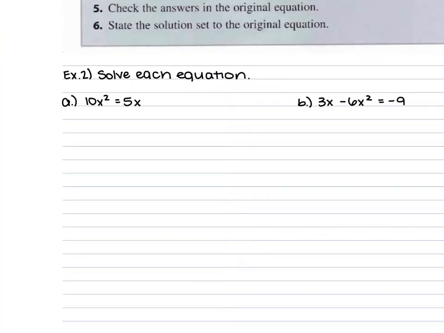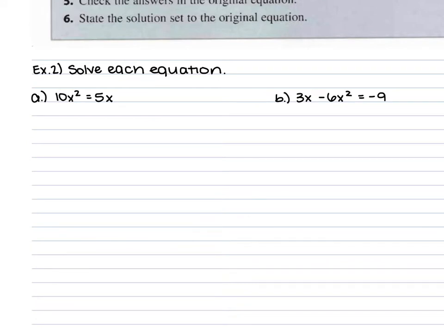If we look at example A, we have 10x squared is equal to 5x. If I move this 5x over, I'm going to subtract it from each side. And you realize that I keep that 10x squared on the side that it already is on because it's positive. And I want that first term to have a positive coefficient. So this is going to give us 10x squared minus 5x is equal to 0.